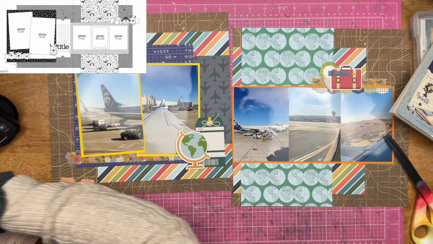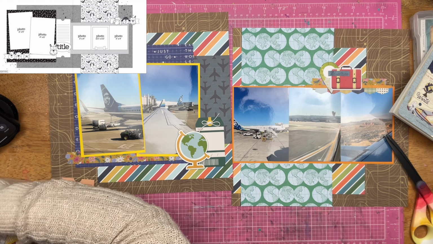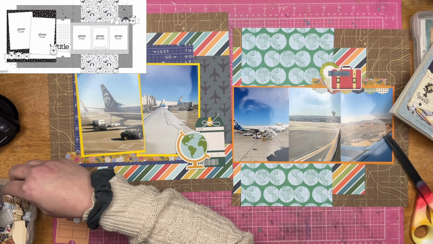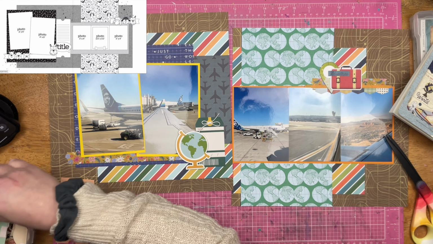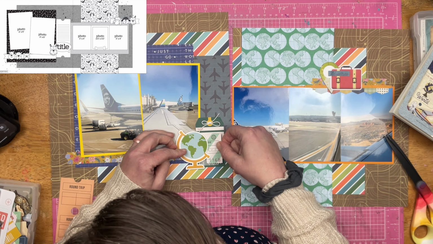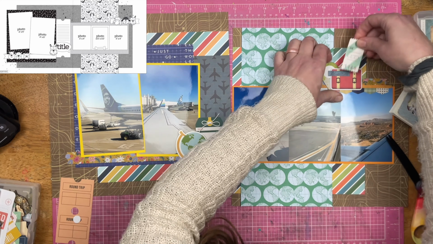Apparently, I am talking on the phone with someone. I'm pretty sure it's Christopher, because I came home from work and started scrapbooking this layout a couple days ago, so pretty sure it is Christopher I'm on the phone with.